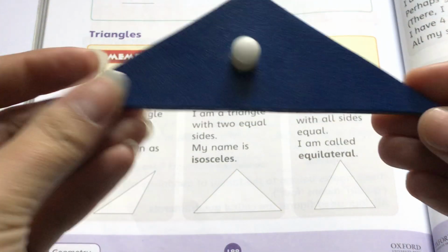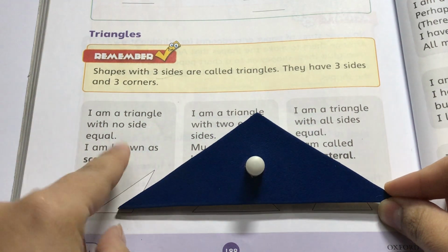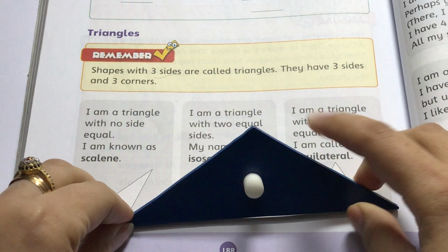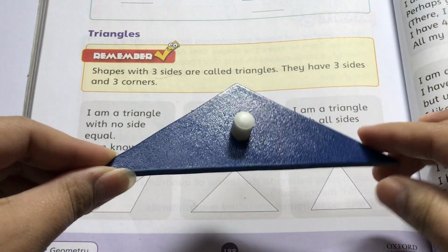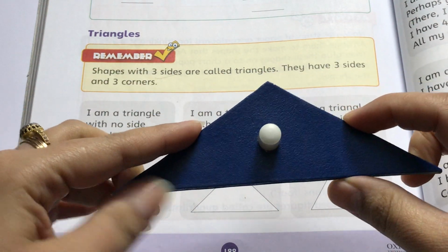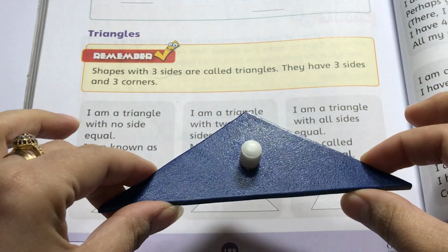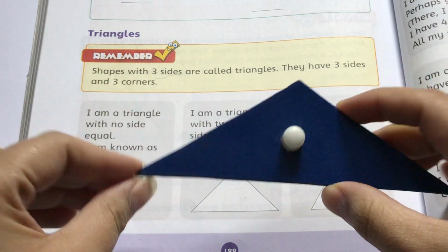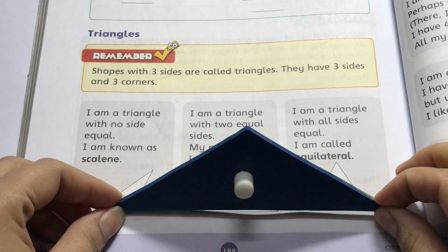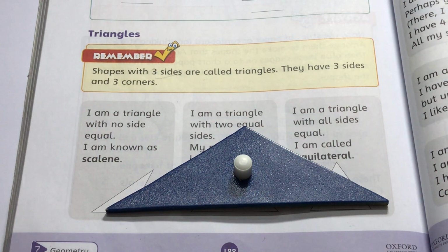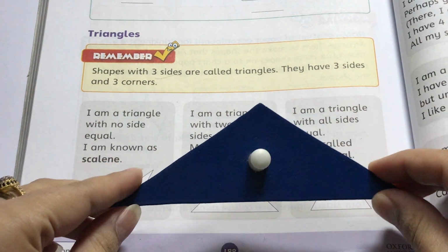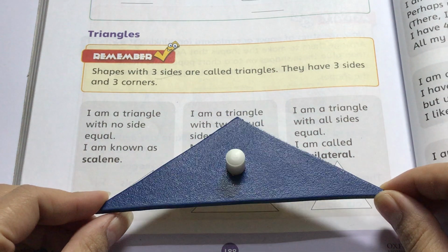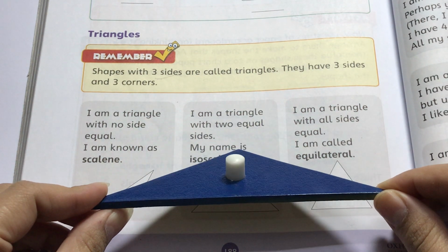Now, as you can see, this is a triangle, and this triangle has 1, 2, and 3 sides, right? It has 3 sides and 1, 2, and 3 corners. So this shape is called a triangle. Triangles are the shapes with 3 sides and 3 corners, right? A shape which has 3 sides and 3 corners is called a triangle.